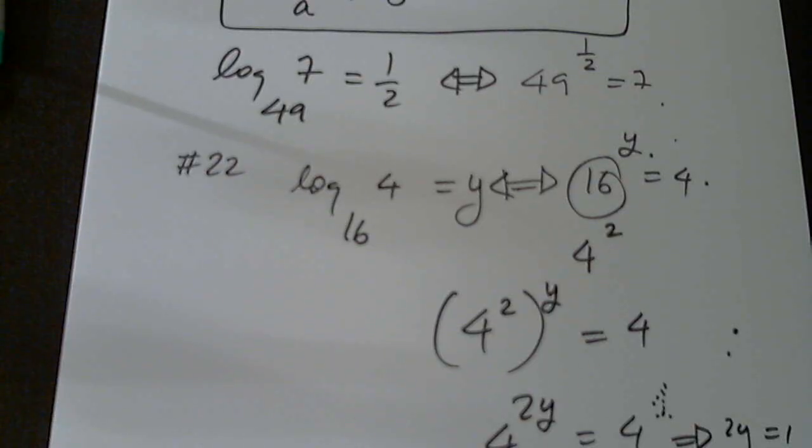And the base is 16. And the number is 4. And the answer better be 0.5, because the square root of 16 is 4. 16 raised to the square root, in other words, raised to 0.5 equals 4. As expected.